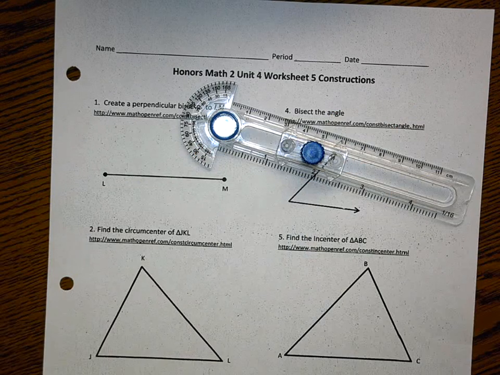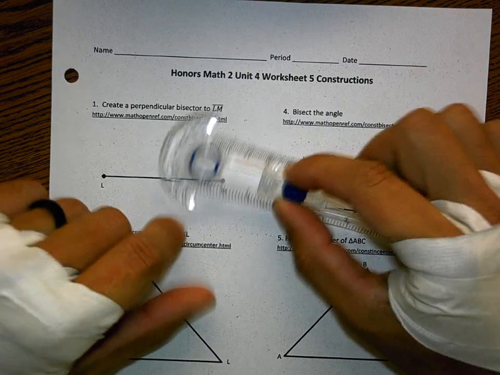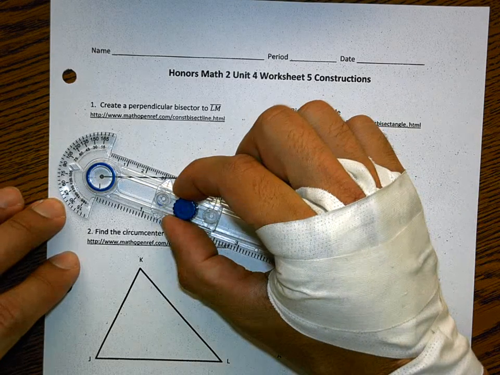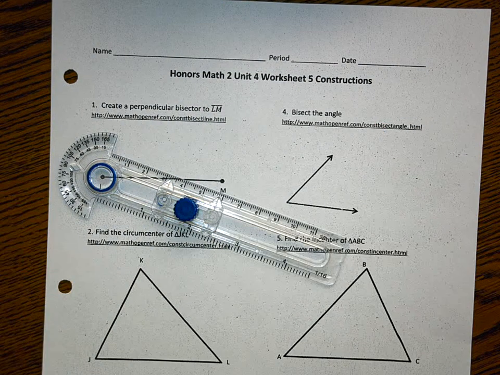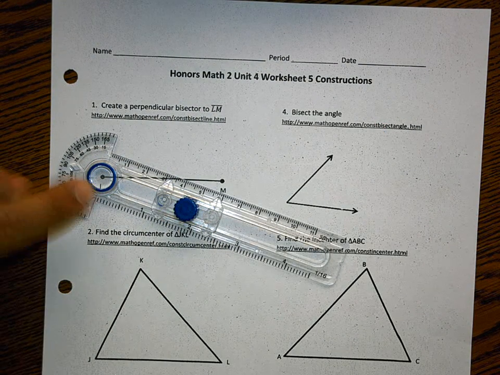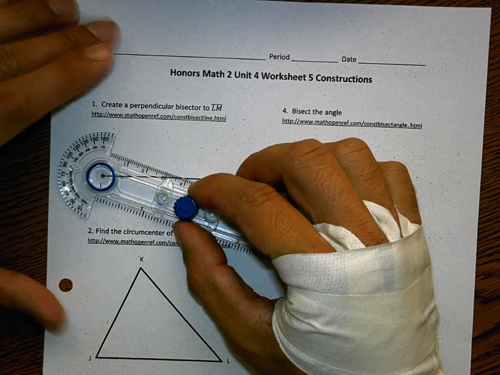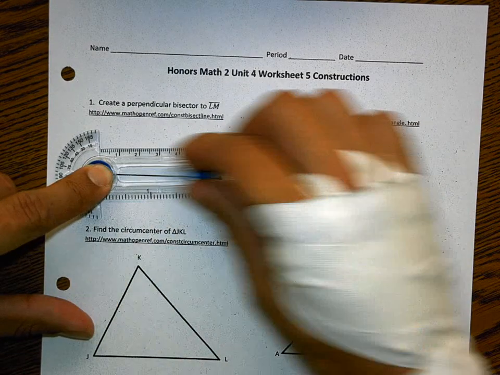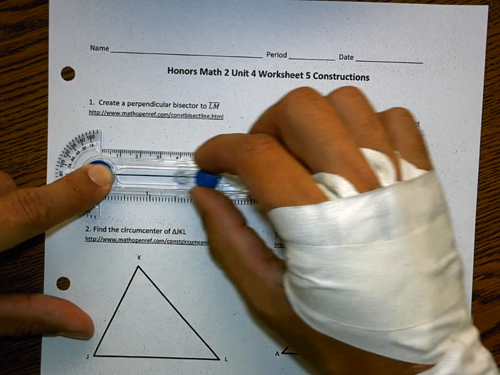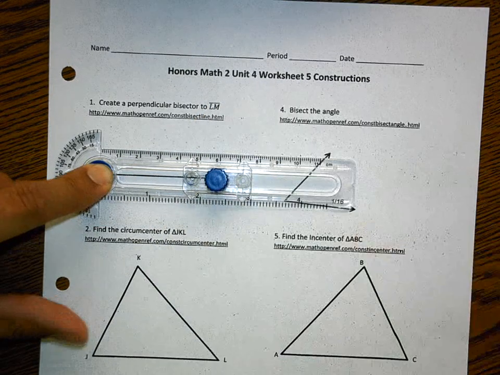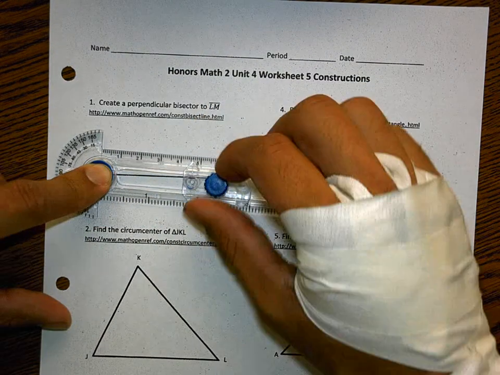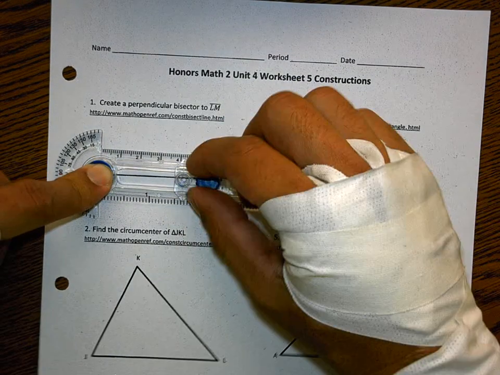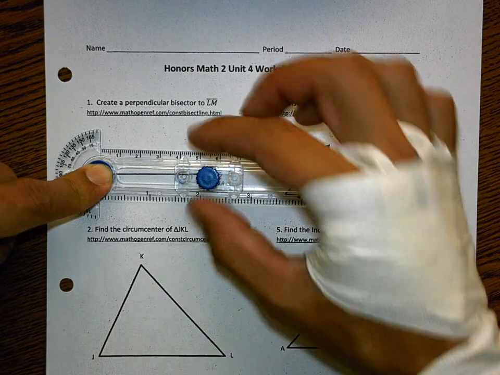If I was doing a perpendicular bisector, the way these compasses work, these are called bullseye compasses because there's a bullseye. That's the center. I'm going to put my bullseye on, what letter is that? L. I'm going to put my bullseye on L, and then what I need to do is adjust the slider until it is more than halfway to M. It doesn't matter how far past halfway, you just need to be more than halfway. And then you're going to tighten it up.